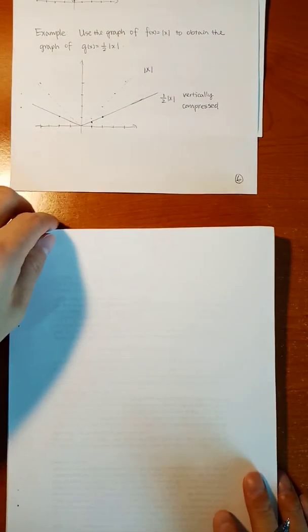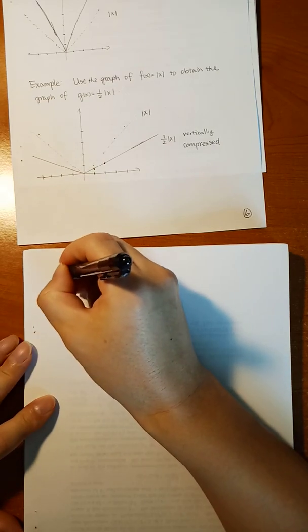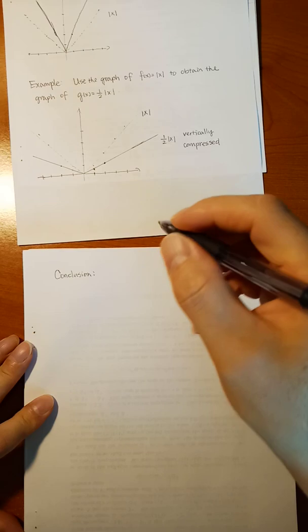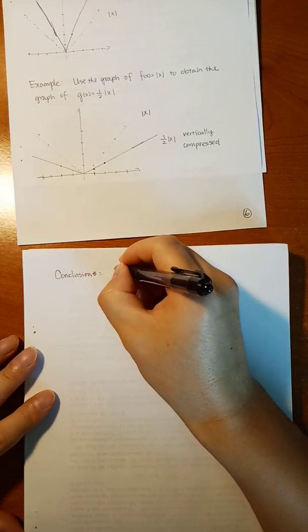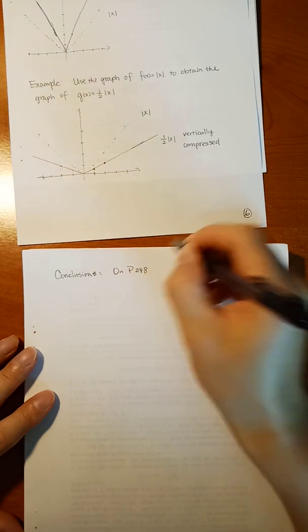This is our conclusion 5 and 6. Conclusions are on page 248.